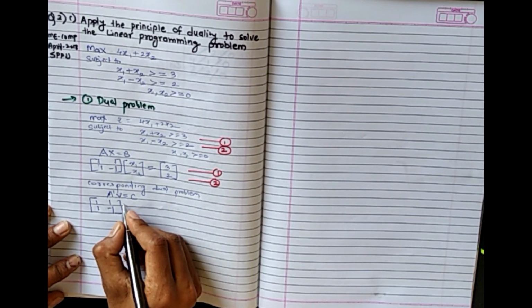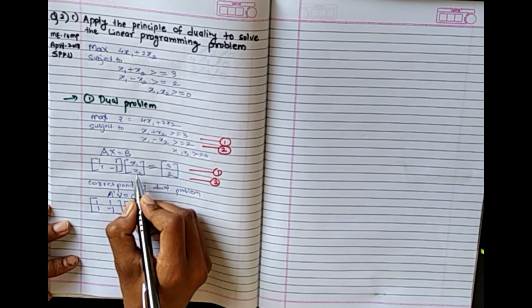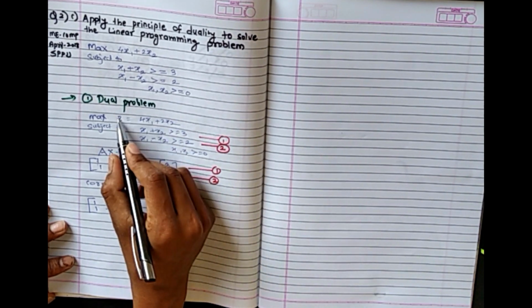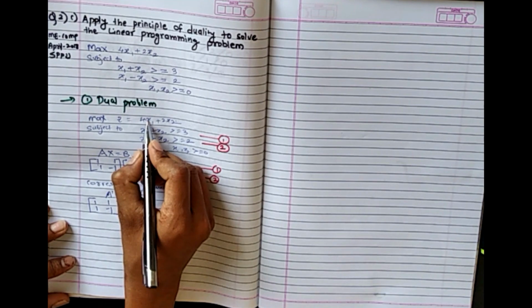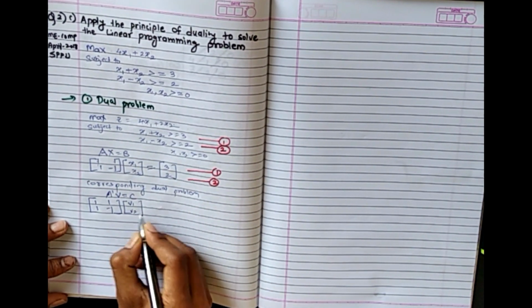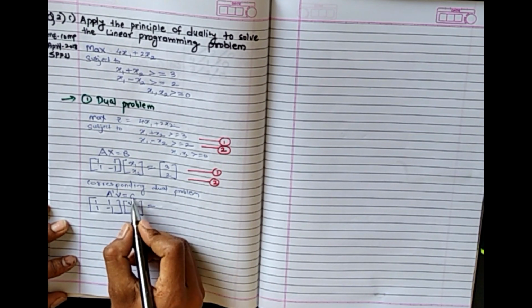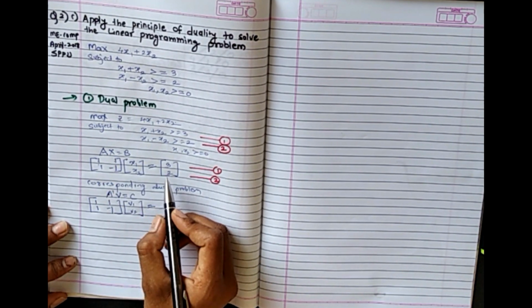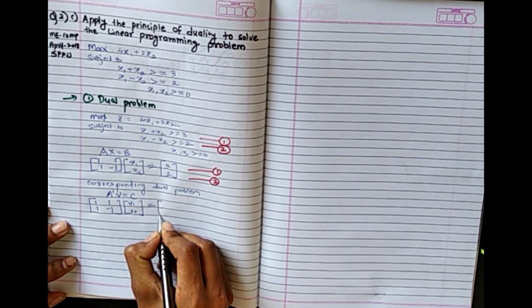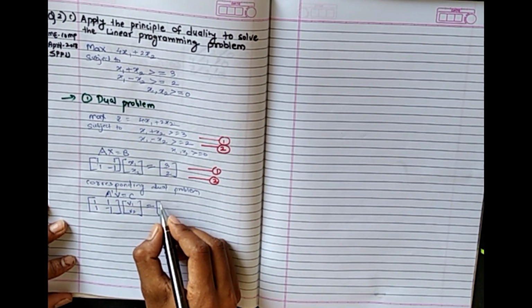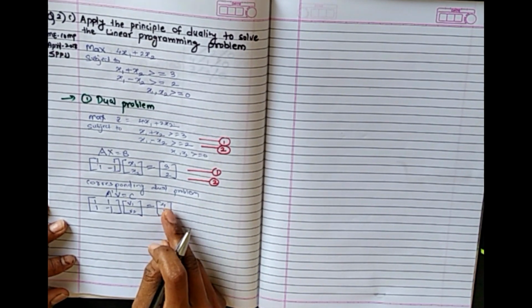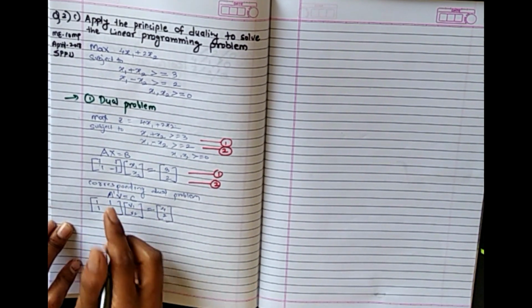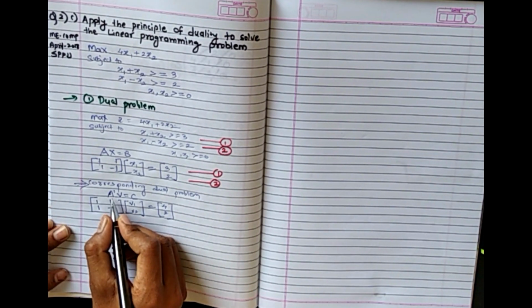What is V? V is not given. As there are two unknowns, x1 and x2, we will assume V as V1 and V2. Or simply, however many unknowns there are in our Z equation, that many V's we will have. So here we have two unknowns, we will write V1, V2. C is the coefficient of the variables in your equation Z. So here we will not write 3 2; instead we will write 4 and 2, the coefficients of x1 and x2 in our Z maximization problem. These two values correspond to the Z equation, and this is the transpose of your matrix. Now we have written this in the dual problem format.